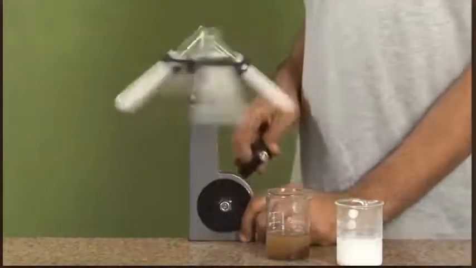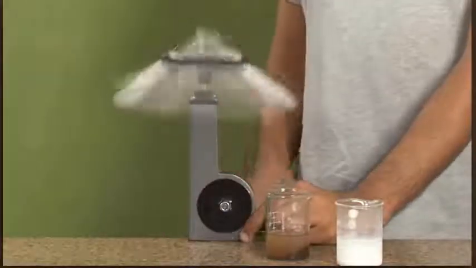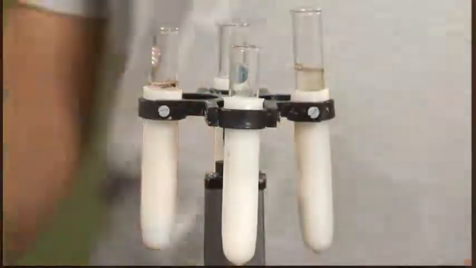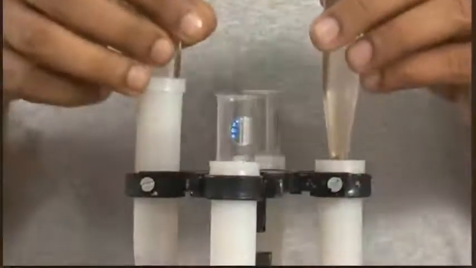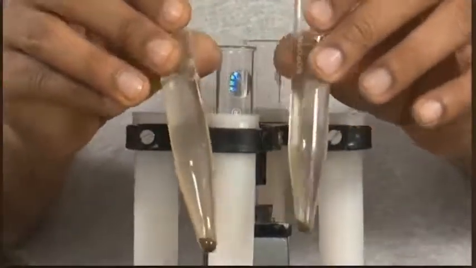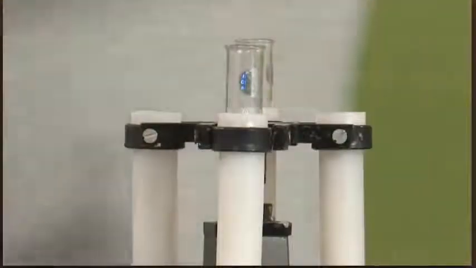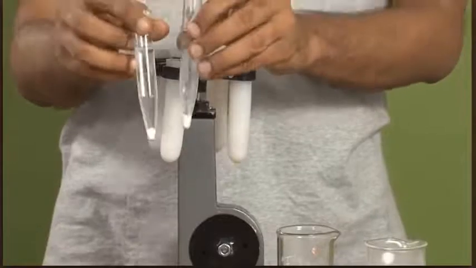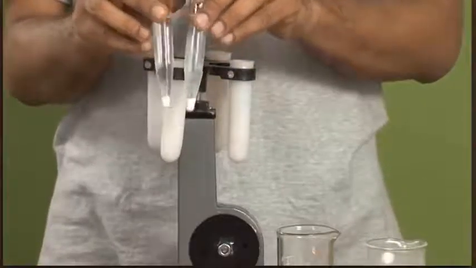Rotate the machine fast for a few minutes. Stop rotating. Remove the test tubes and observe. We see mud particles and white precipitate have settled in each of the test tubes. This is the process of centrifugation.